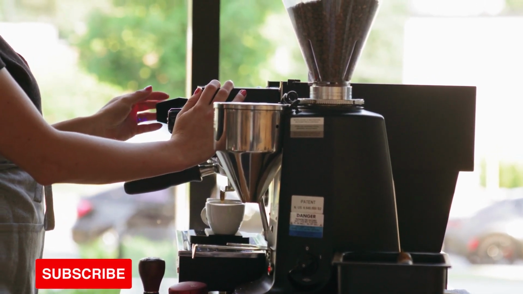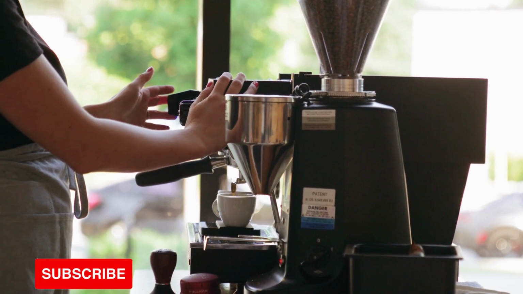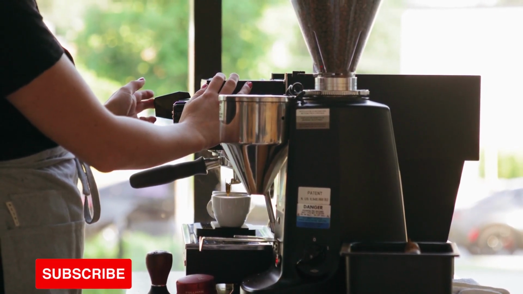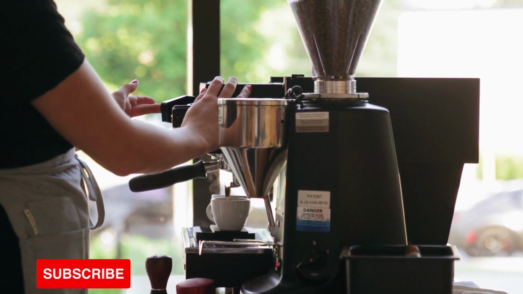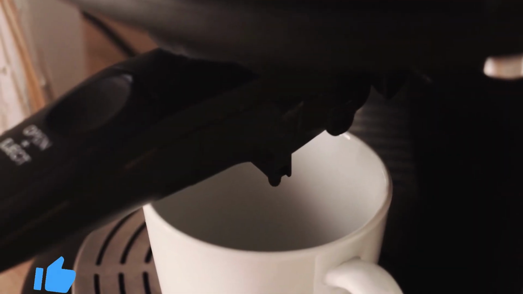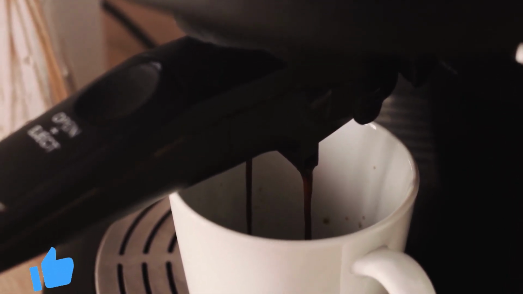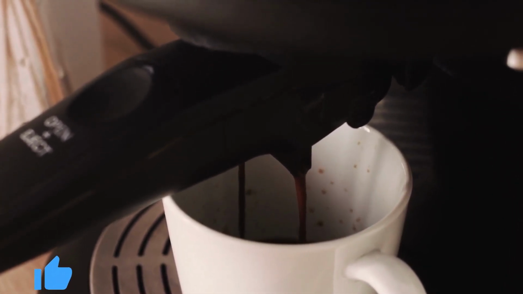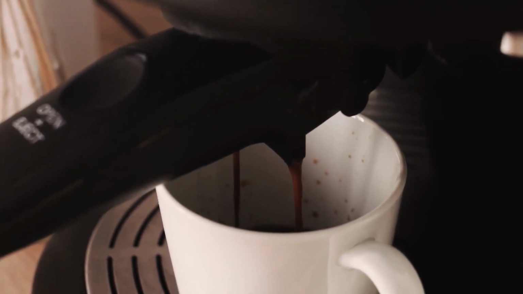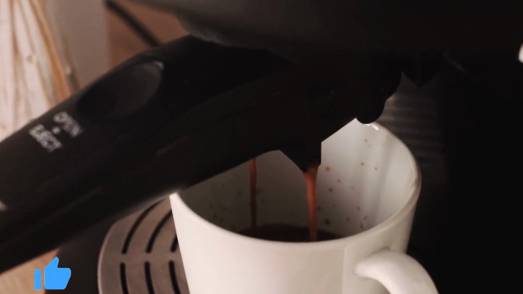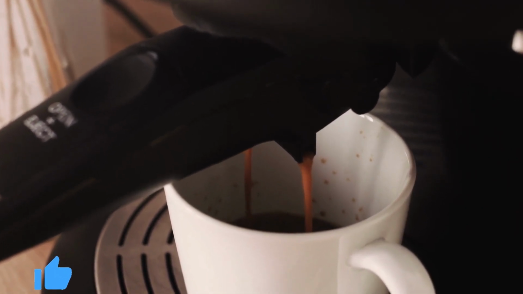One of the most common types of coffee machines is the drip coffee maker. This machine operates by pouring water into a reservoir, which is then heated and dripped over a filter containing ground coffee. The brewed coffee then drips into a pot or carafe below. Drip coffee makers are known for their simplicity and ease of use, making them a popular choice for many coffee enthusiasts.